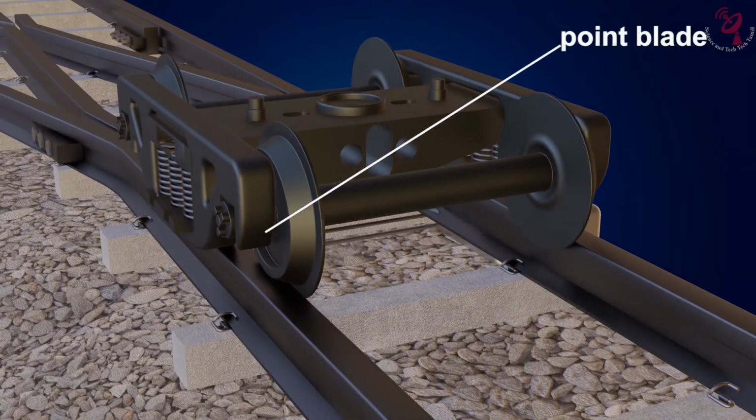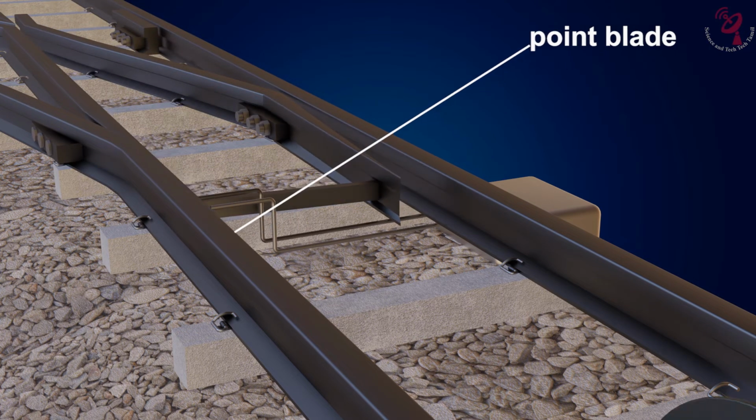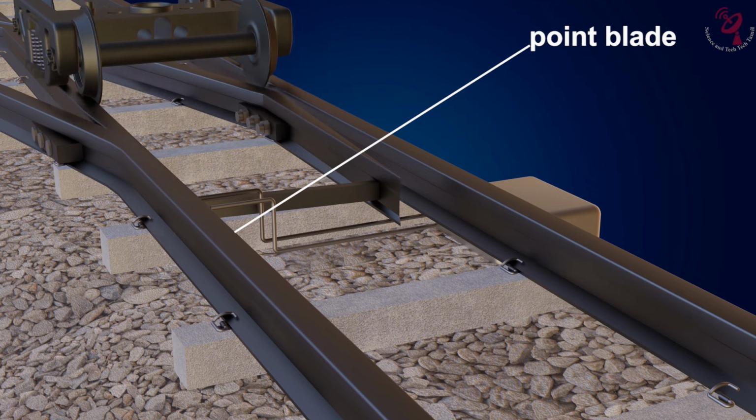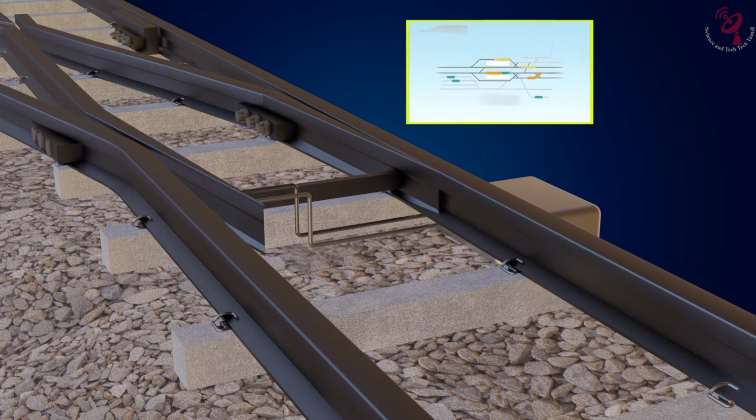There is a sharp edge at the tongue track called a point blade. This point blade helps train wheels to change its path to tongue track. All controls of the track changing mechanism were operated manually, but nowadays all inputs are given from the control room electrically. From these motorized controls, inputs will be given to the track changing mechanism to guide trains accordingly. From control room inputs, the train can achieve an appropriate path without train operator effort.